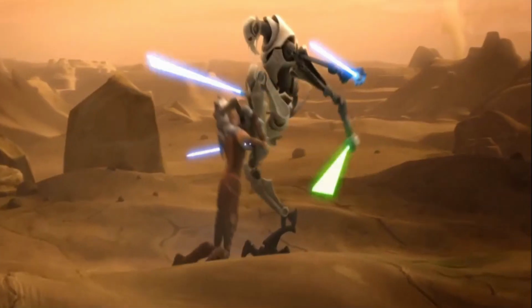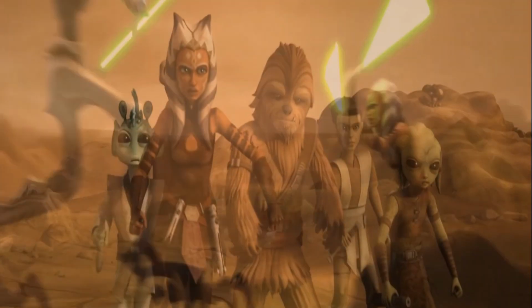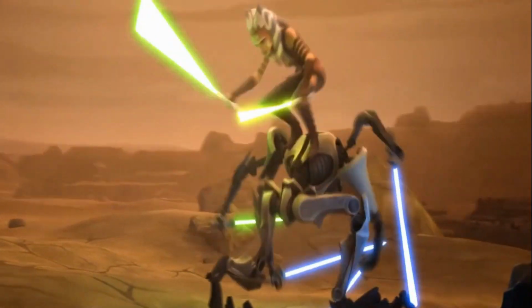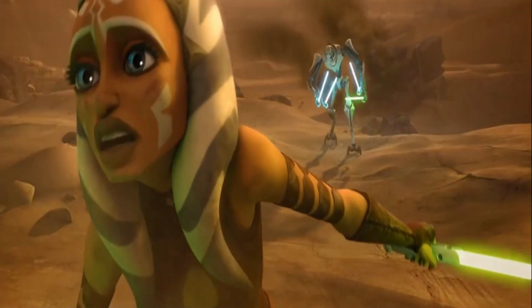She gets thrown around a bit, but generally she holds her own against him and successfully achieves her primary goals, protecting her allies and getting away unscathed, while Grievous fails at all of his.